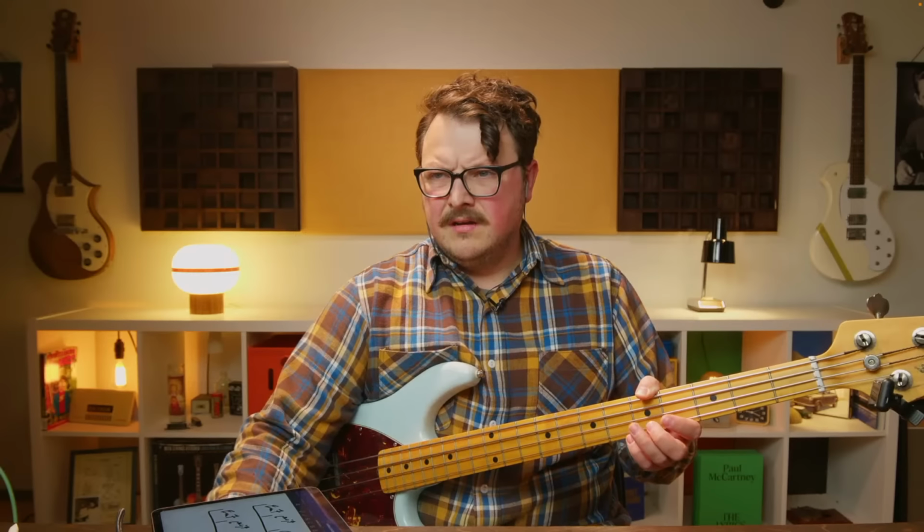Let's see here. And here we go. And what do we have? A little more compression. I like to really organize it like that. Bass is so fun.